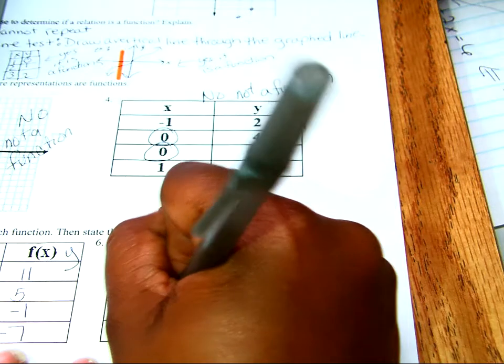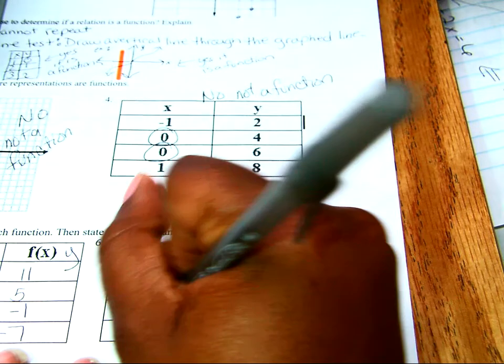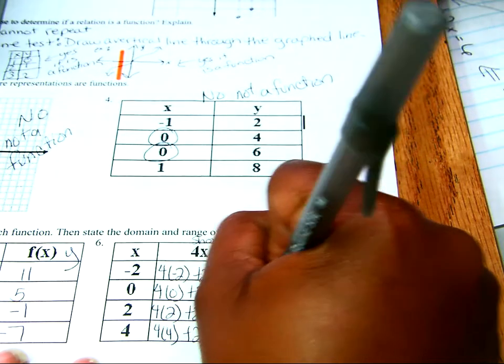And 4 times 4 plus 2. 4 times 4 is 16 plus 2 will give me 18.